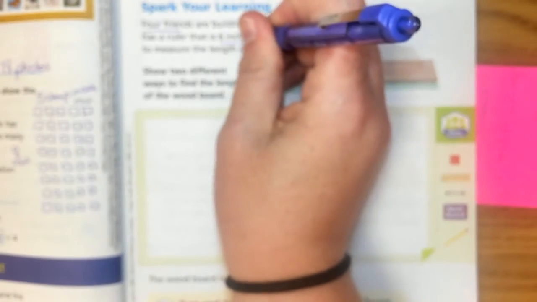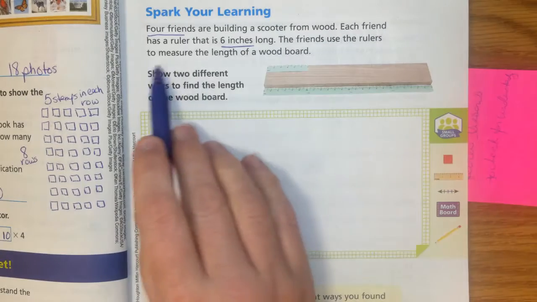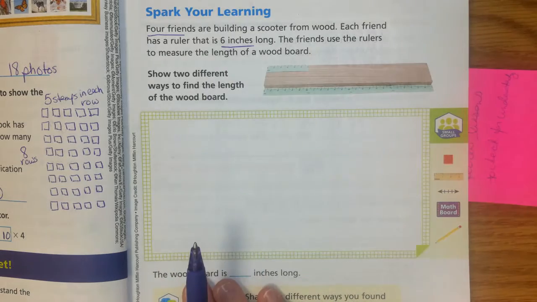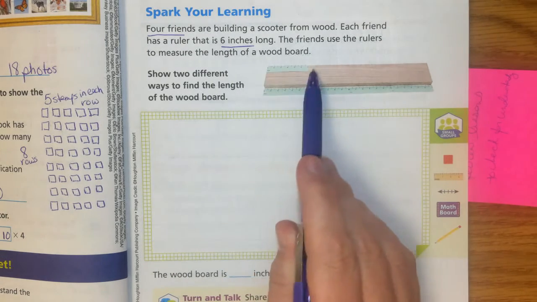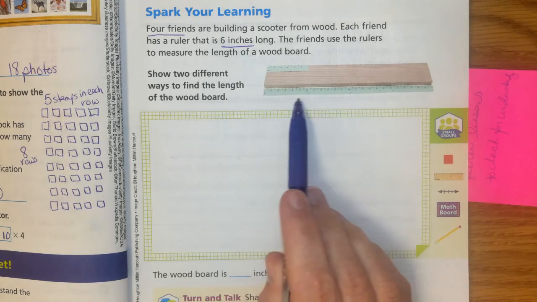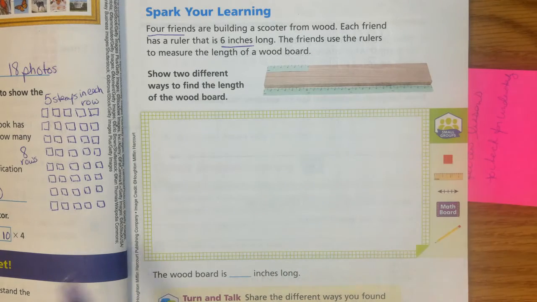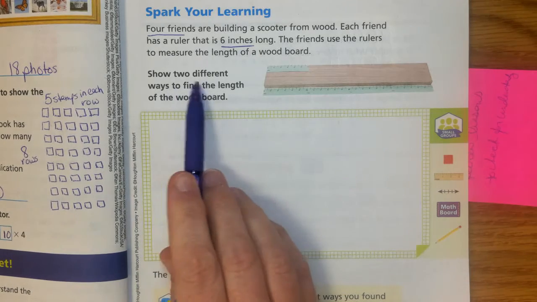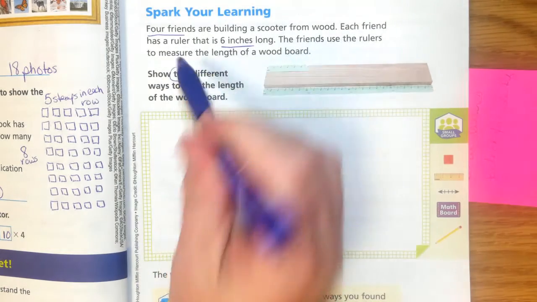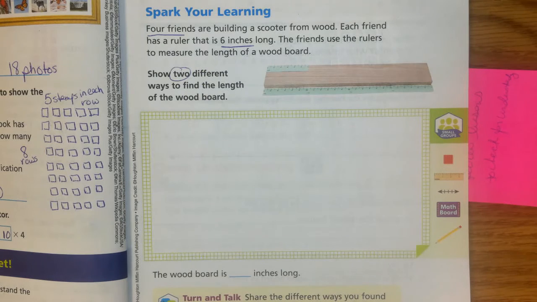Each friend has a ruler that is 6 inches long. The friends use the rulers to measure the length of a wood board. So we can see here, right? Each friend has a ruler that's 6 inches long, and we can see the rulers placed along the board. Show 2 different ways to find the length of the wood board.